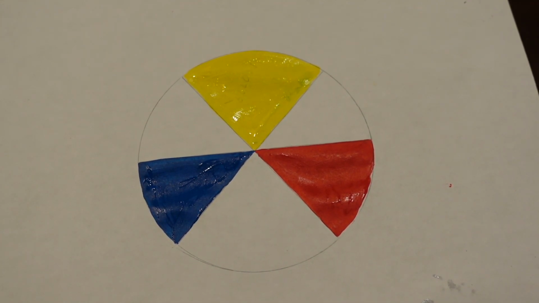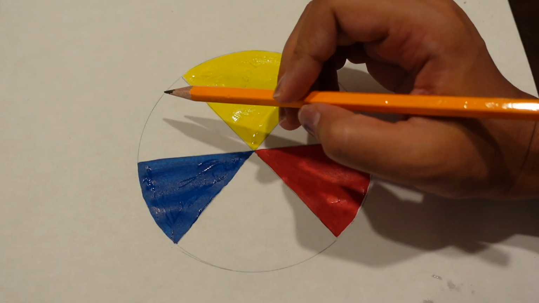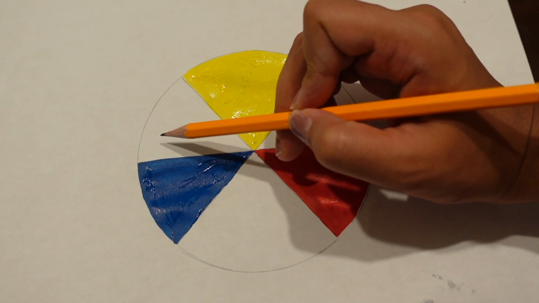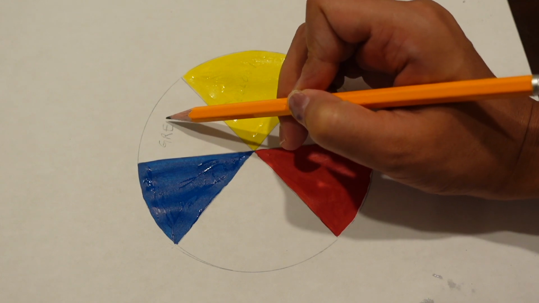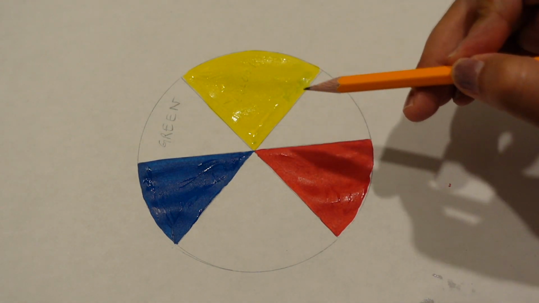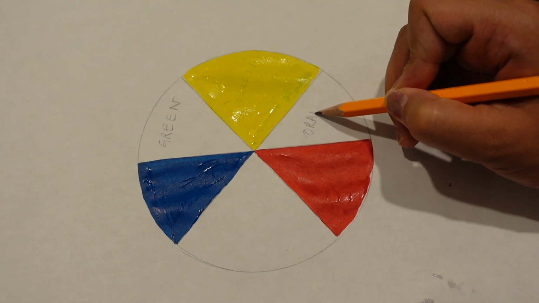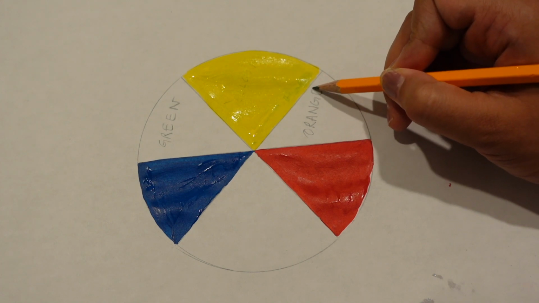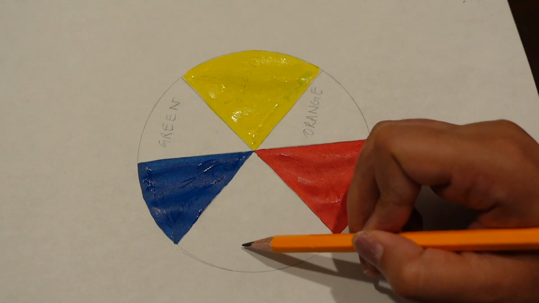Now I'm going to fill the secondary colors into the empty box. Now let's write down the names. Blue plus yellow will be green. Yellow plus red will be orange. And blue plus red will be purple.